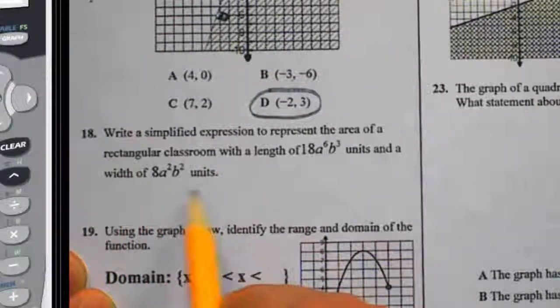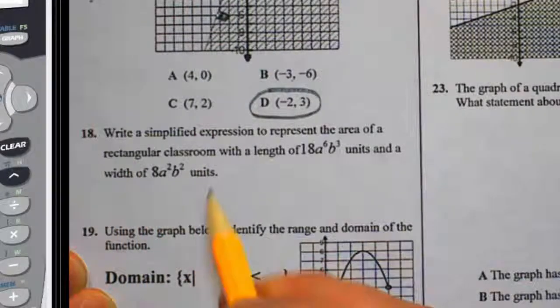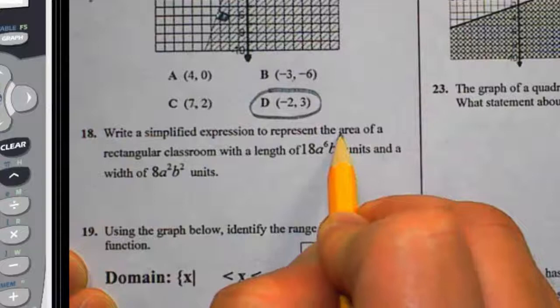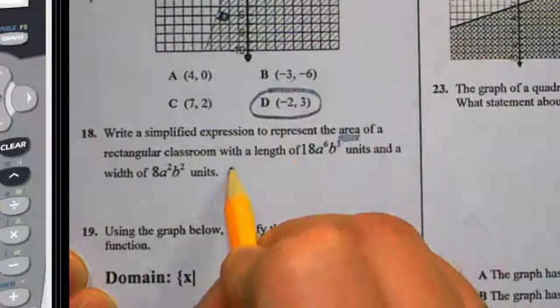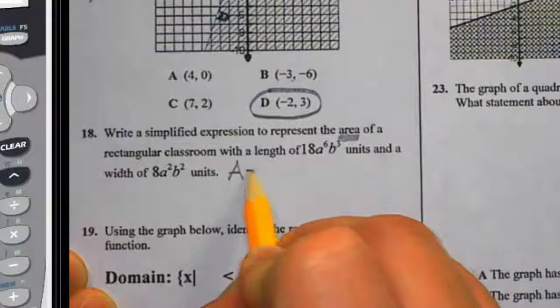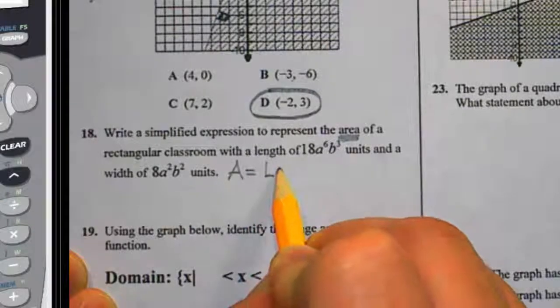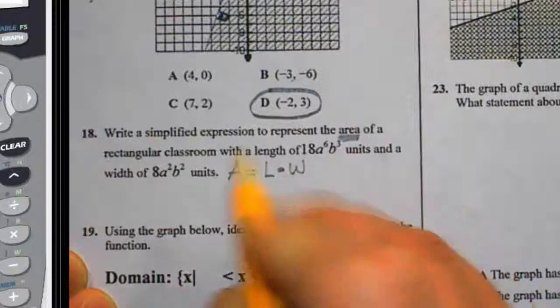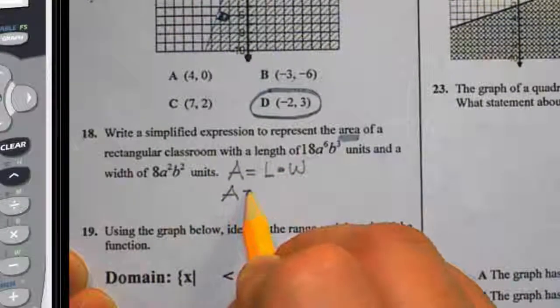When I read this problem, what is the key word? The key word in this problem would be area. What is the area of a rectangle? Well, the area of a rectangle is length times width. With that information, let's substitute.